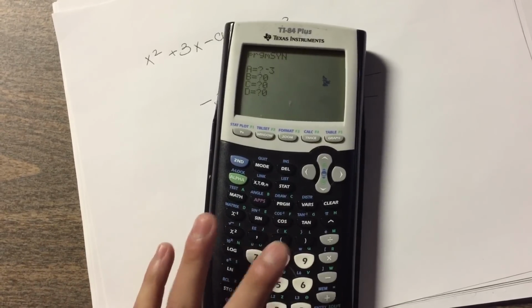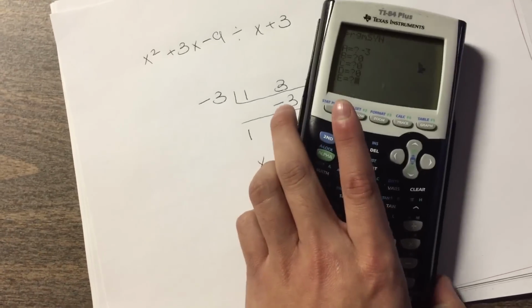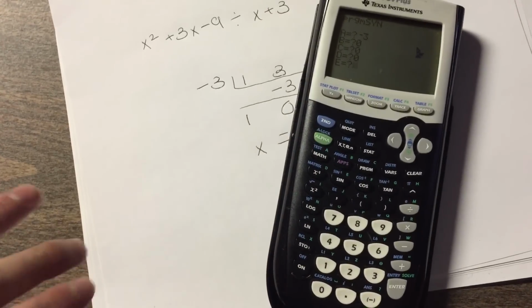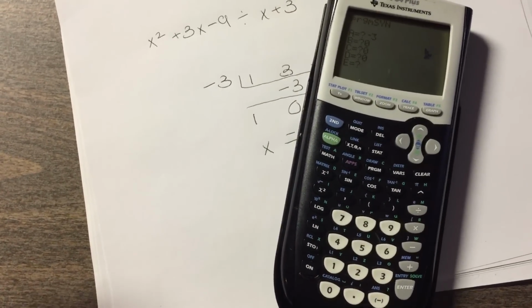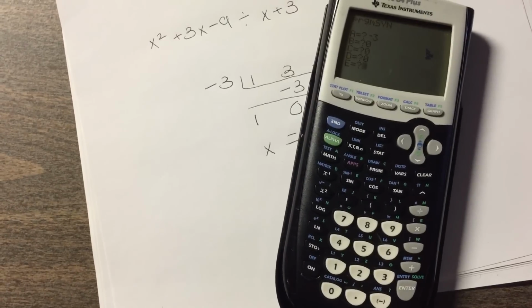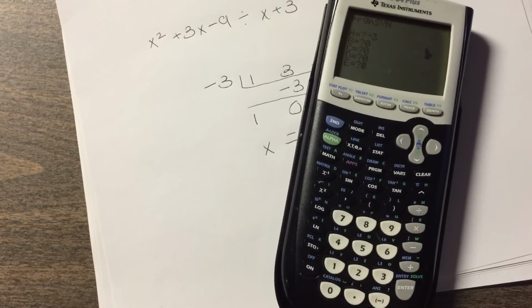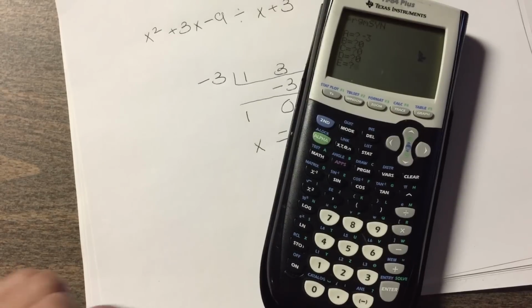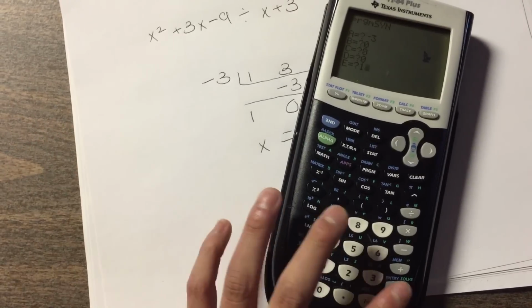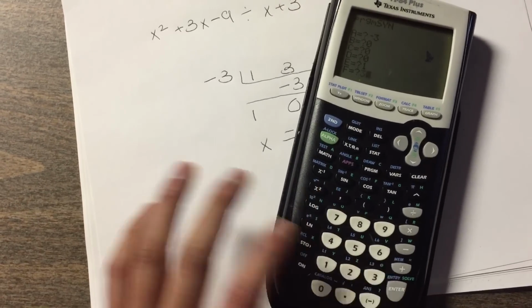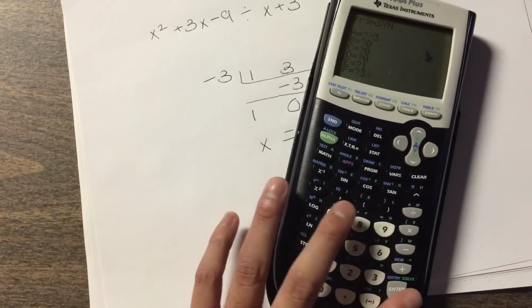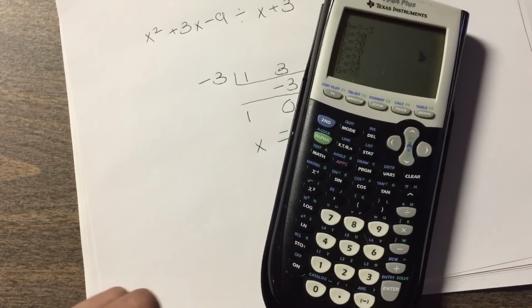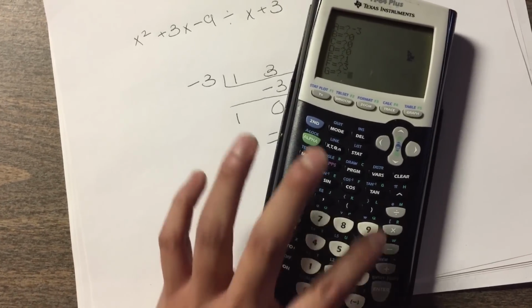Press 0. So for E, you finally put a number when you have 3 terms, you put it at E. When you have 4 terms, put it at D. When you have 5 terms, start at C. When you have 6 terms, start at B. So now we only have 3 terms, so E would be 1 since x squared. Press enter. F would be 3. And finally for the last one, G would be minus 9.